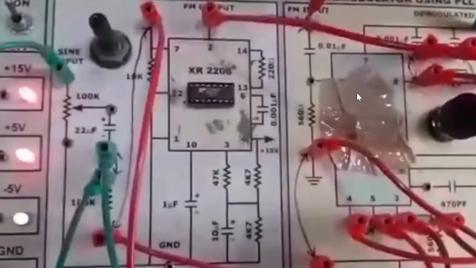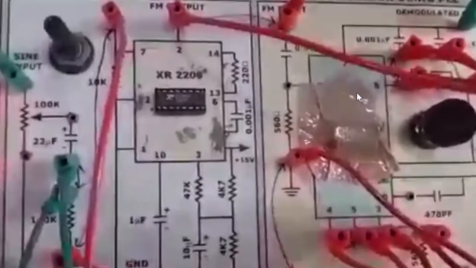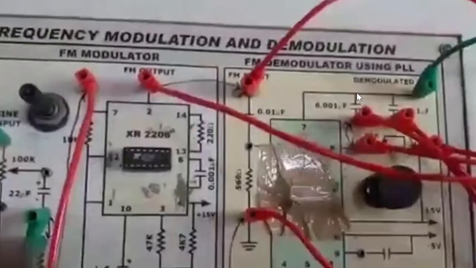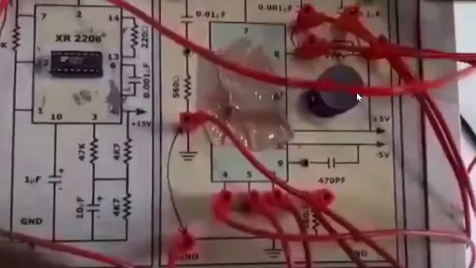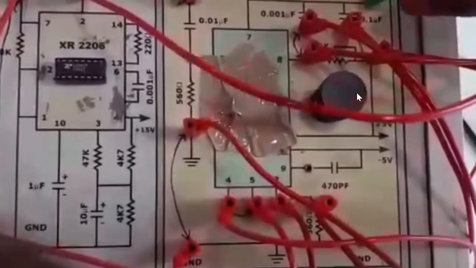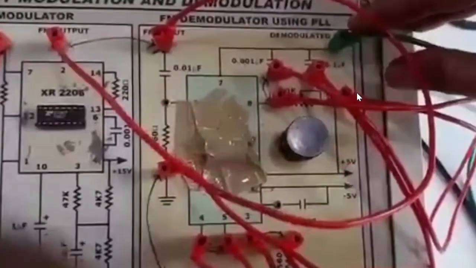FM modulated output is the input of the FM demodulator circuit. Then across this, you will get the demodulated output.